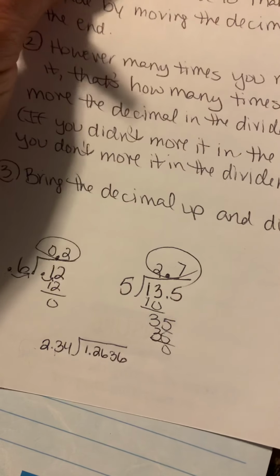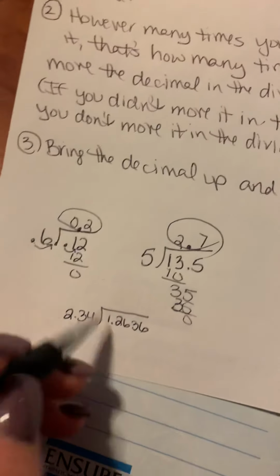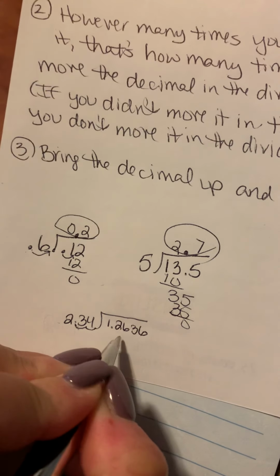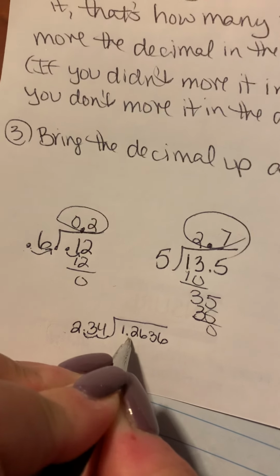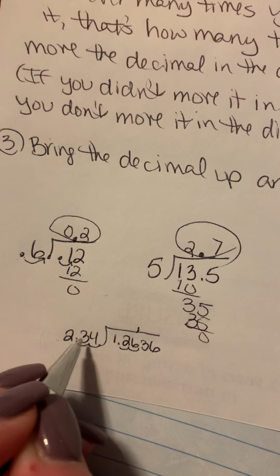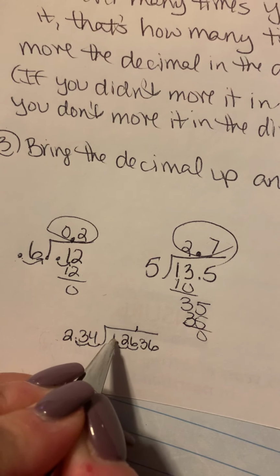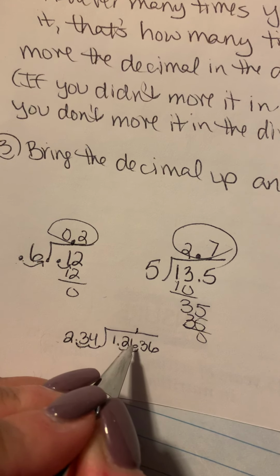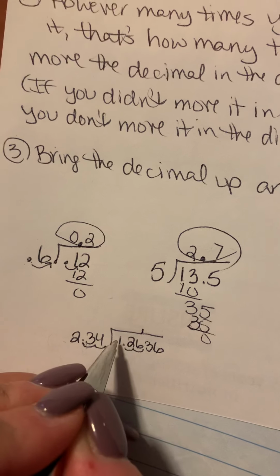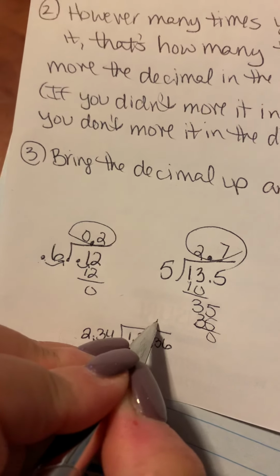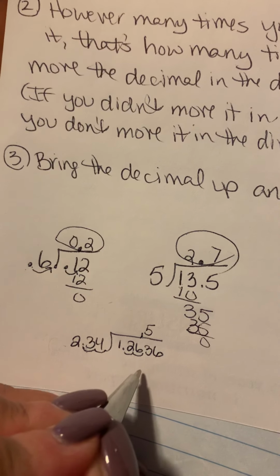This last one might need a little bit more paper, but so you have 2.34. Move it over twice. Then since I moved it over twice, I'm moving this over twice, and I'm bringing it up. 234 does not go into 1. It doesn't go into 12. It doesn't go into 126, but it does go into 1,263. And it goes in there 5 times.